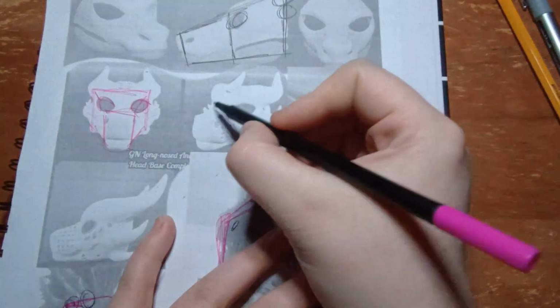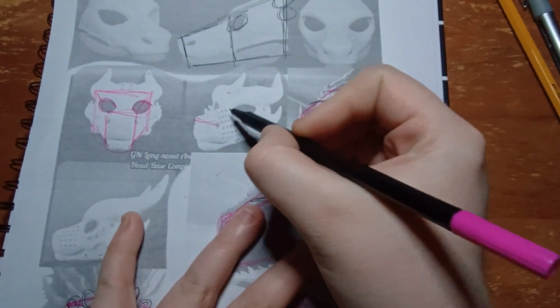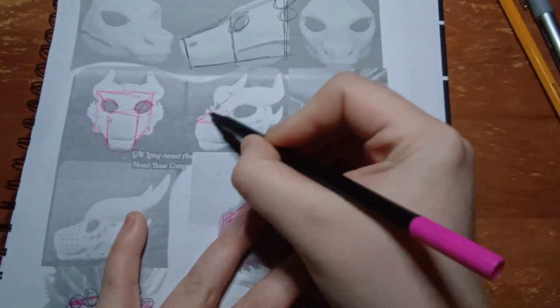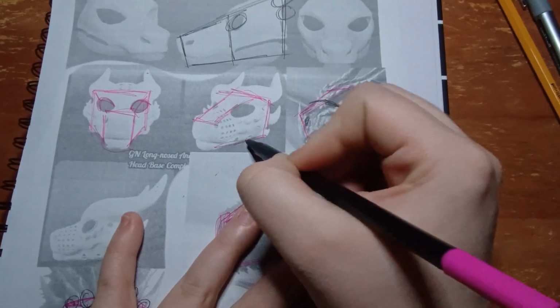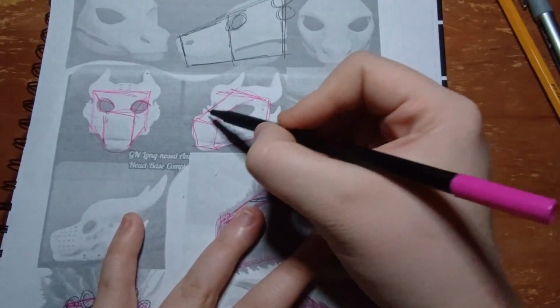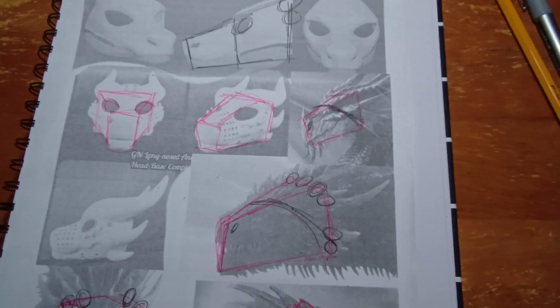So, we're going to cheese wedge this dragon now. All dragons are made out of cheese. Cheese wedge. Wow. Another dragon cheesed.